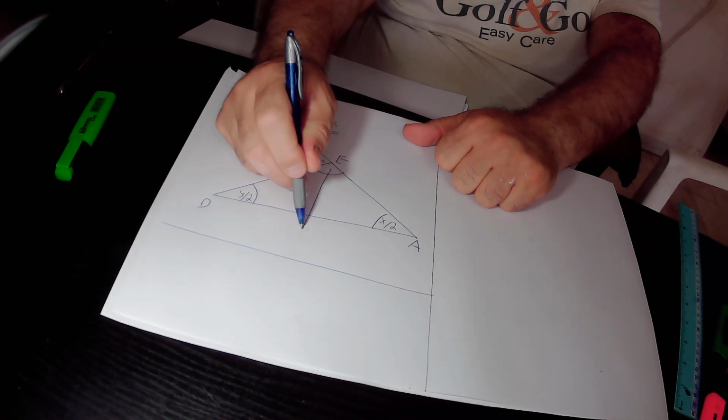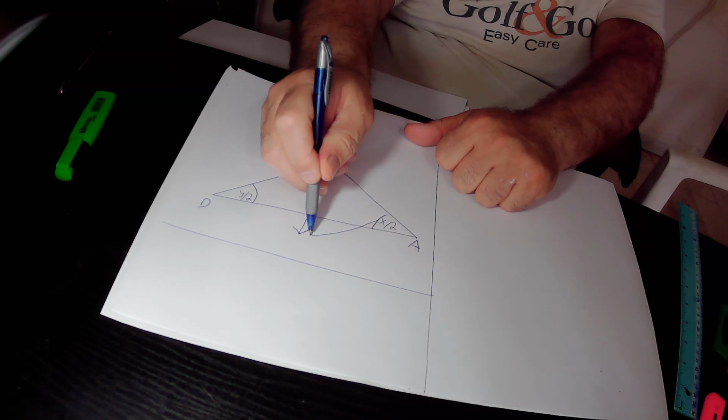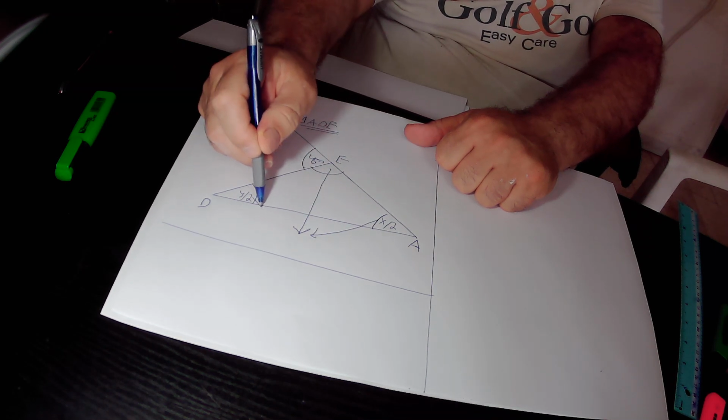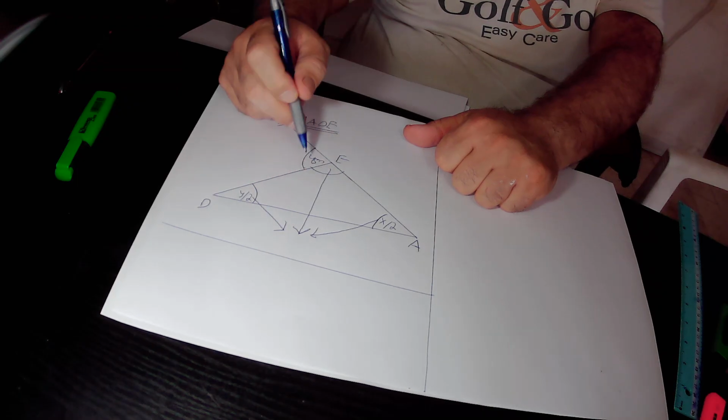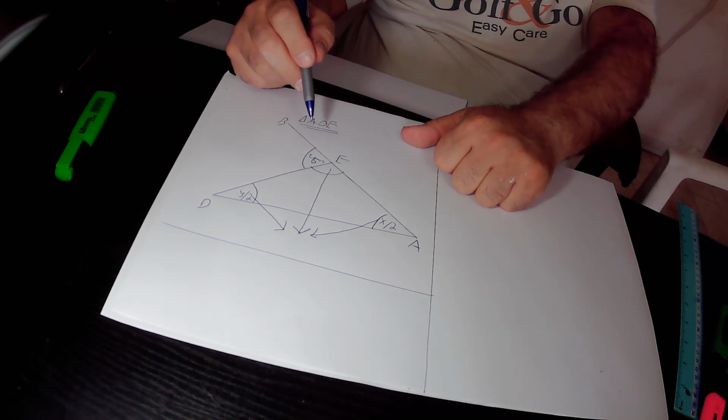All those three angles are now defined as the interior angles of this triangle ADE.